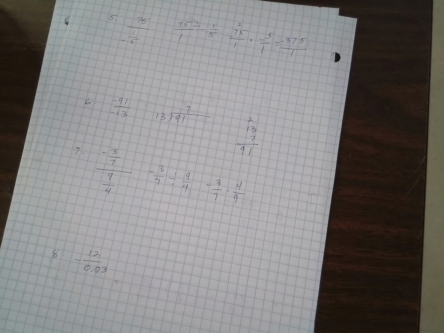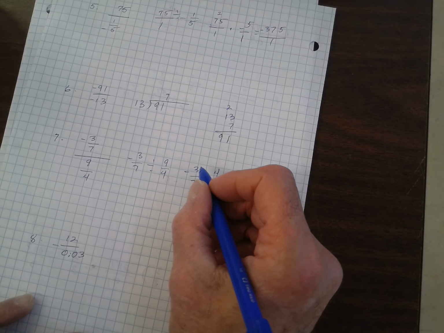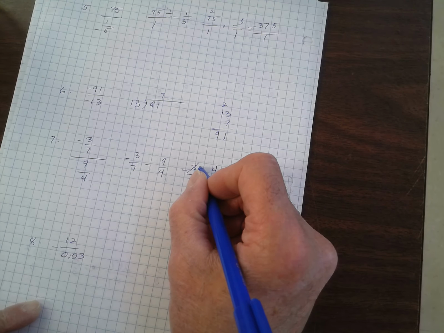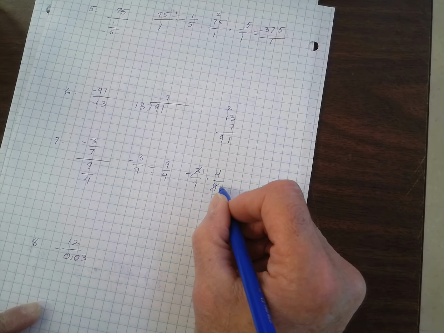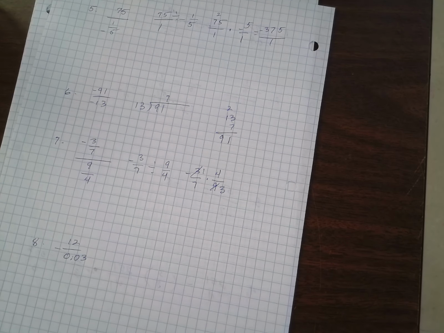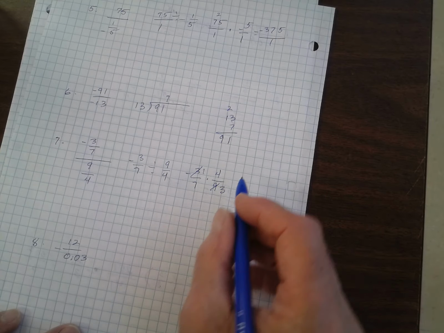Now I can factor the 3 out here. I'll do that. I'm going to factor this guy. 3 divided by 3 is 1. 9 divided by 3 is 3. Now I'll just multiply straight across.